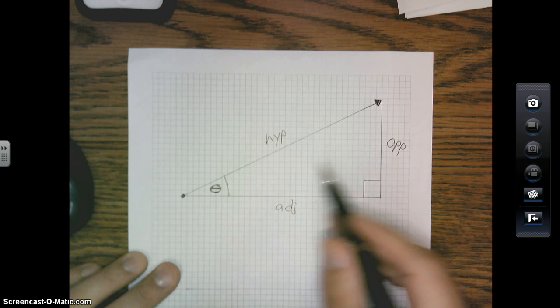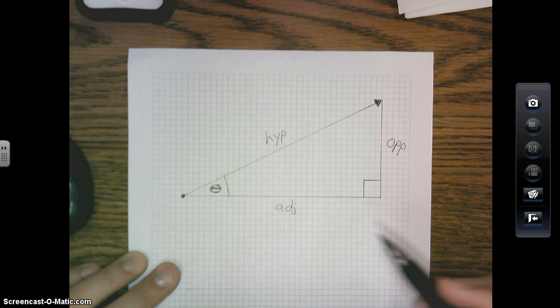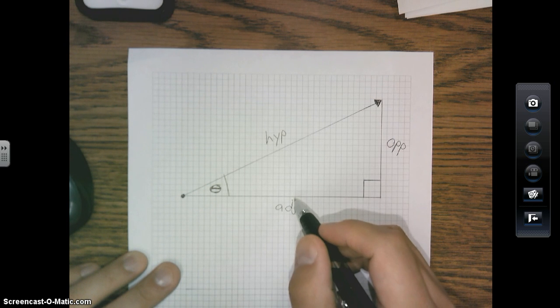And then the last side is the adjacent side, and I just remember that one because it's the last one. Opposite, you understand, hypotenuse is usually easy to recognize. Adjacent's the one that's kind of left over.